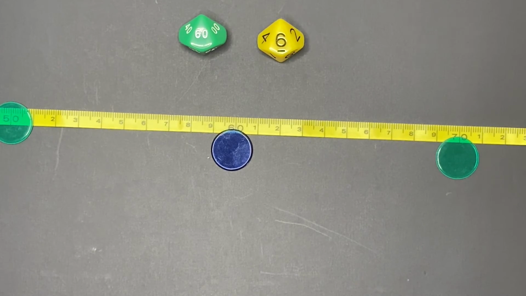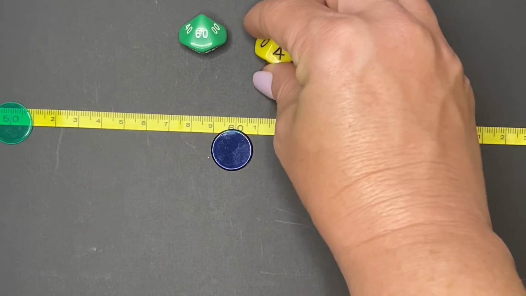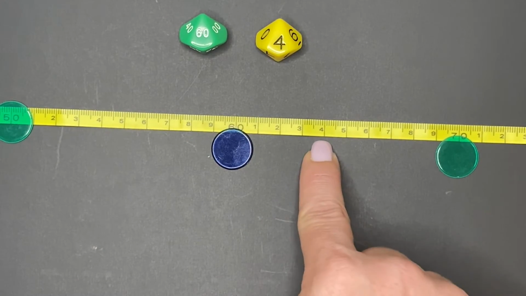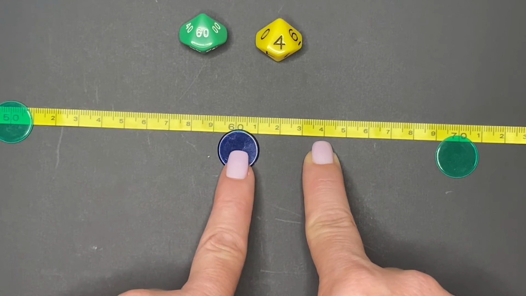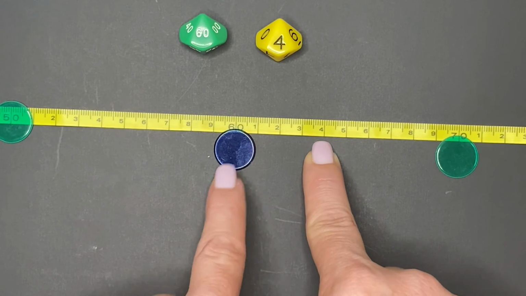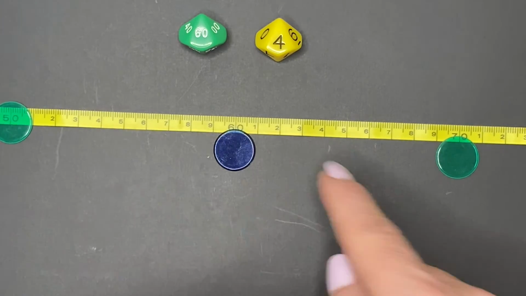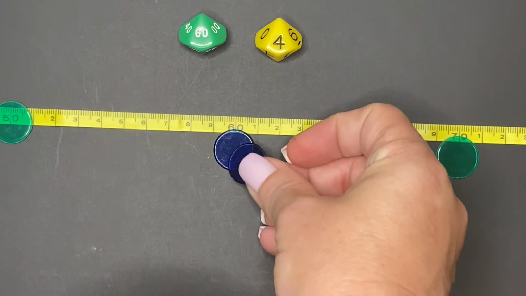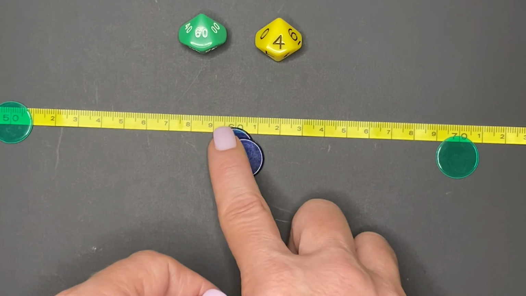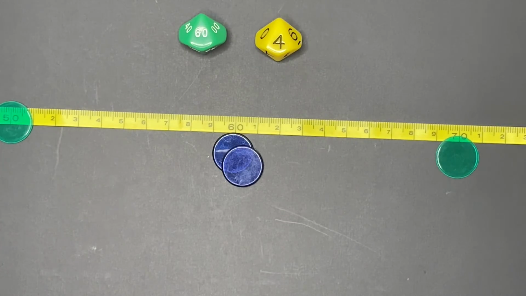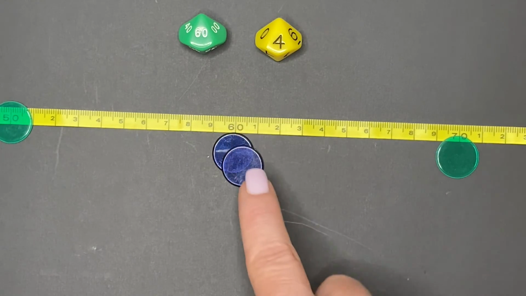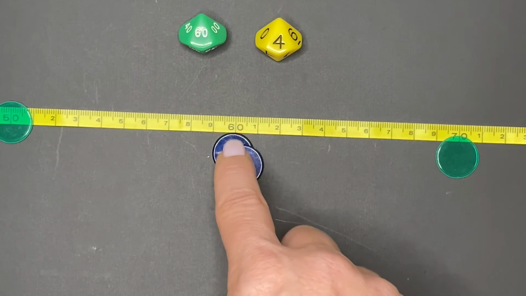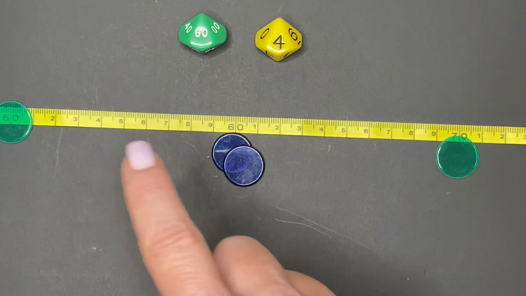Now let's say this time I roll 64 right here. 64 rounds down to 60. It's closer to 60. I already have a counter there. Well, this time what I can do is I can double up my counters, and now I've locked it. What it means when I lock it is that my partner, even if they roll something that rounds to 60, they don't get to have that spot because that spot is locked forever.